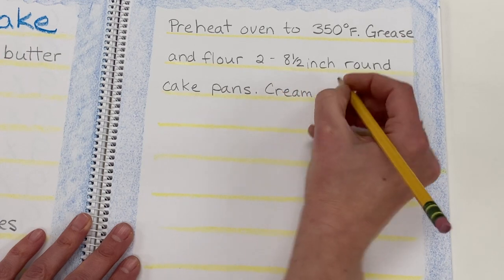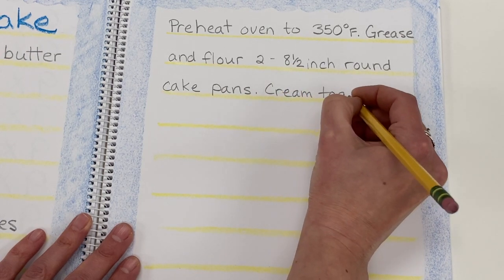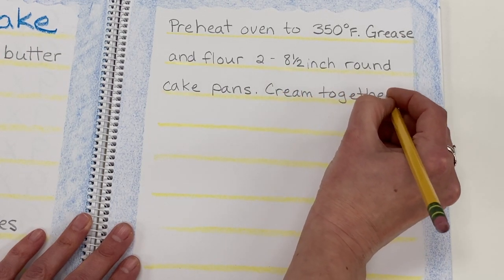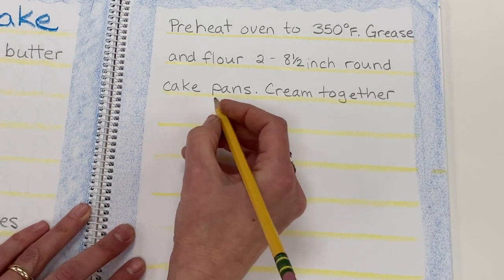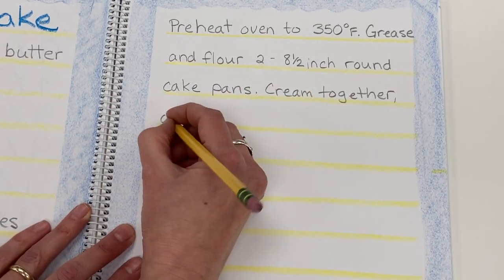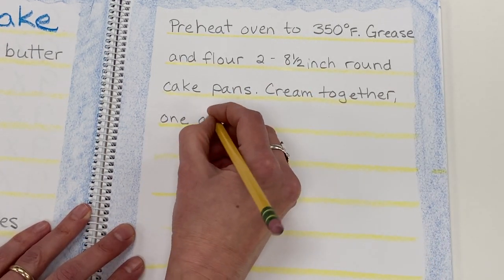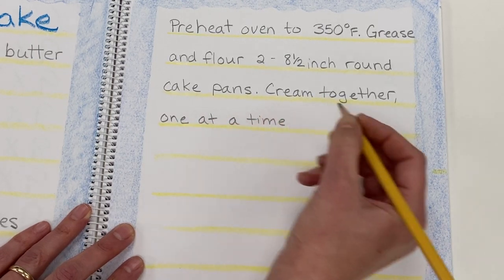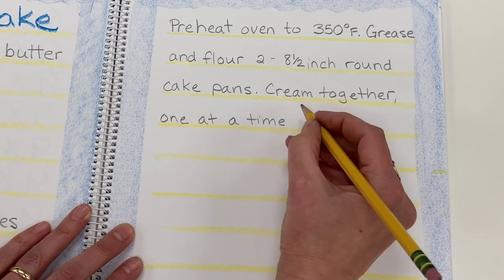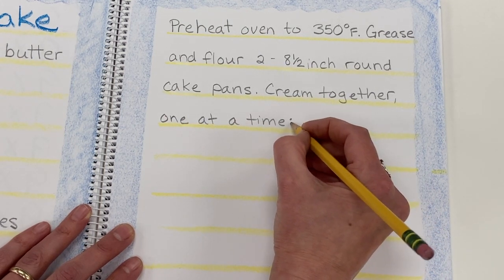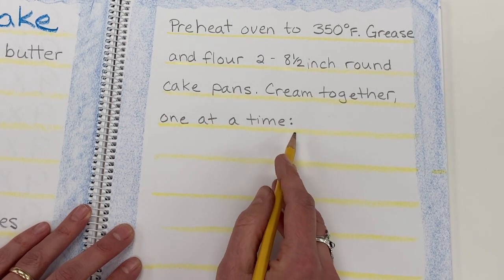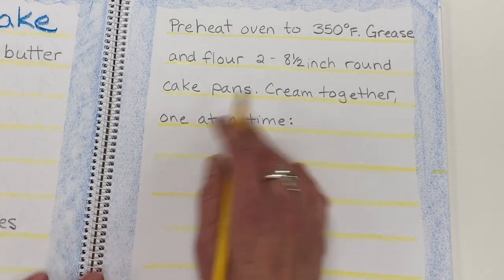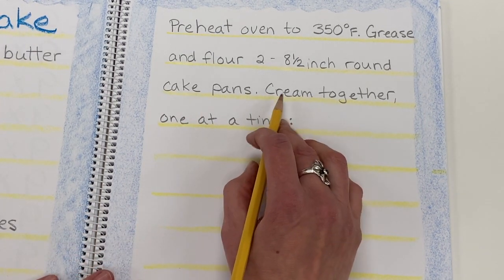Cream together one at a time. I'm going to use a little punctuation here that's called a colon, 2 dots like that. That shows I'm about to write a list. Now, before I write my list, I'm going to tell you what this means. Cream together.